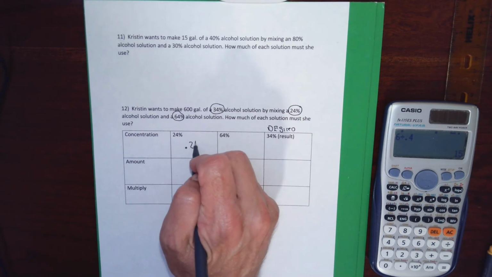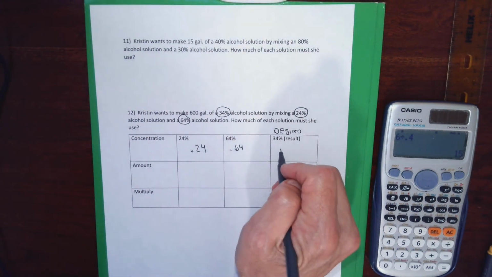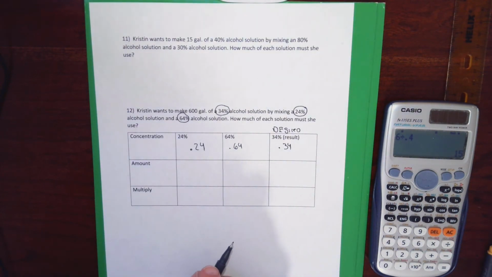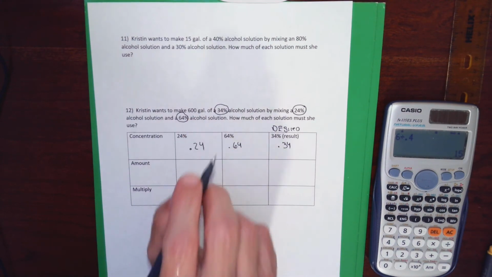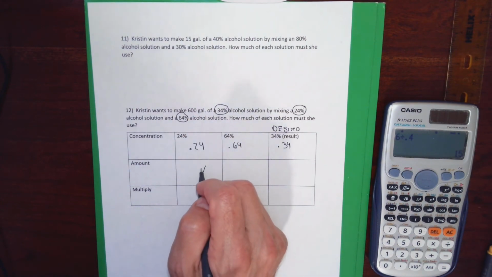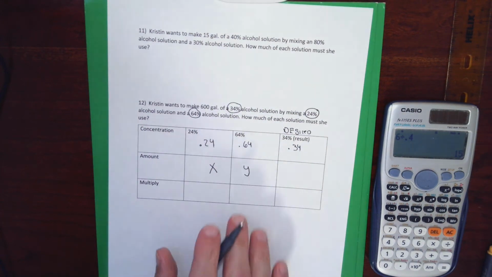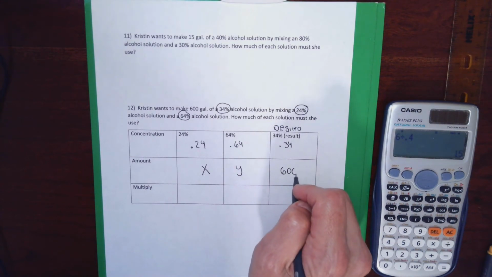So I'm going to just change those percents to decimals. Now I'm going to fill in the amounts. I know I need 600 total gallons. I'm going to use a certain amount of 24% solution, a certain amount of 64% solution, and that's going to add up to the total amount that I need.